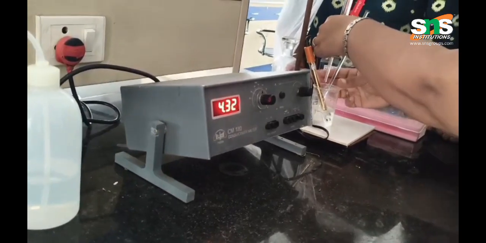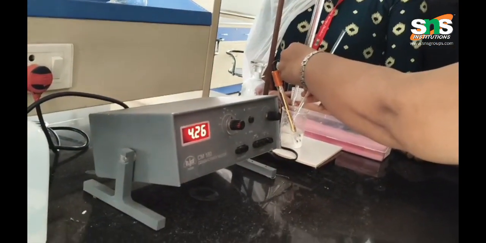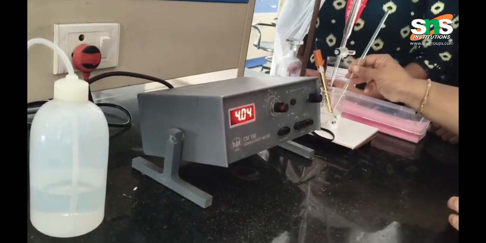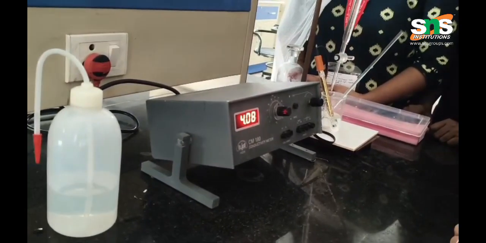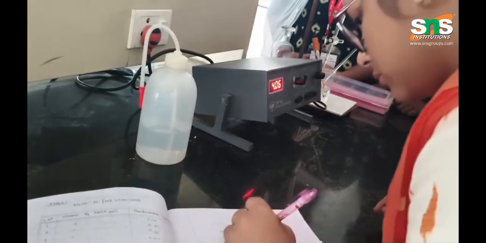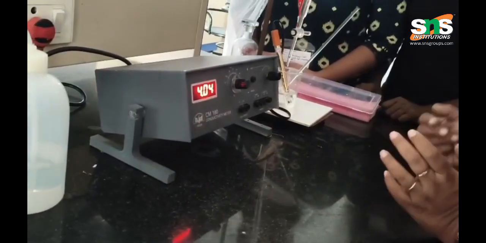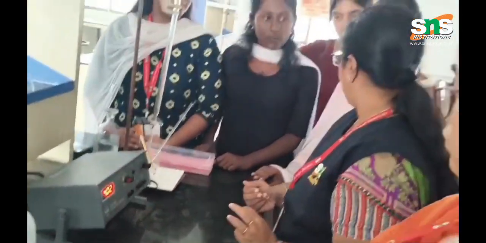Now I am adding sodium hydroxide again and stirring the solution. The conductance value is again decreasing. Note the value. So you are getting a decreasing value, and you have to take the readings.